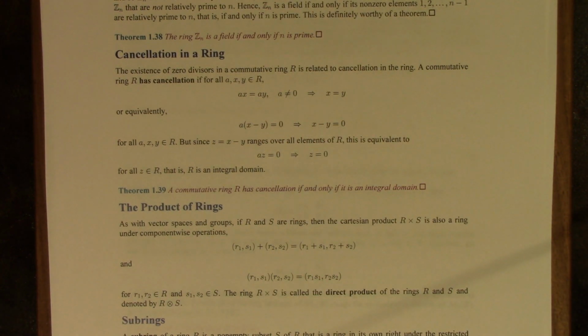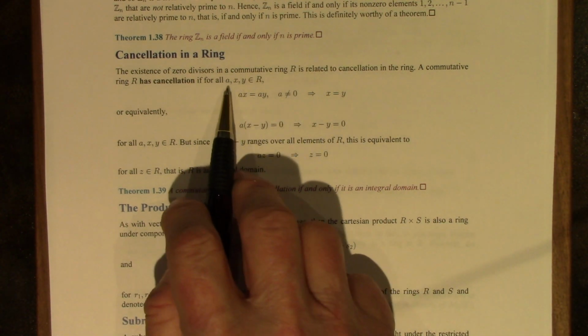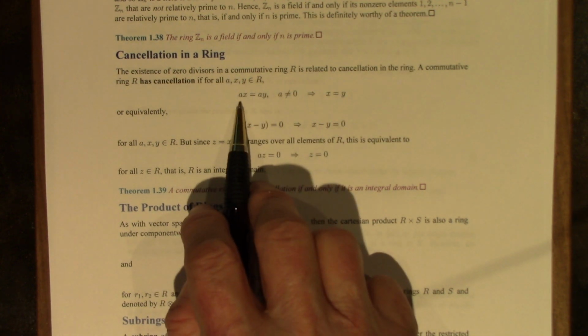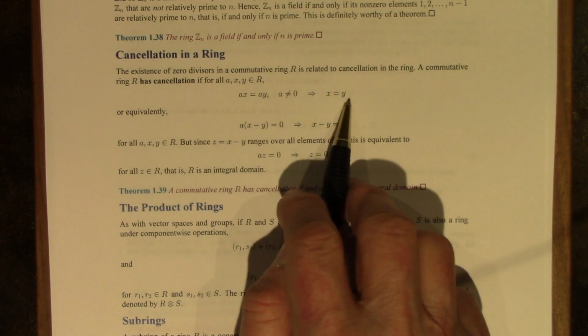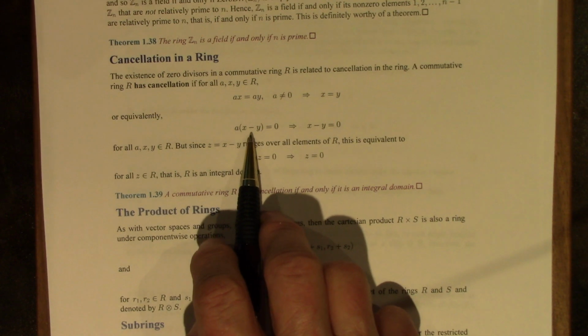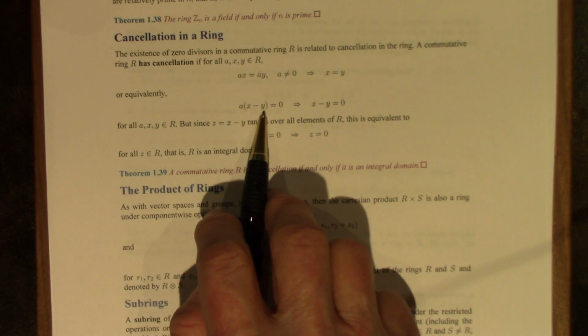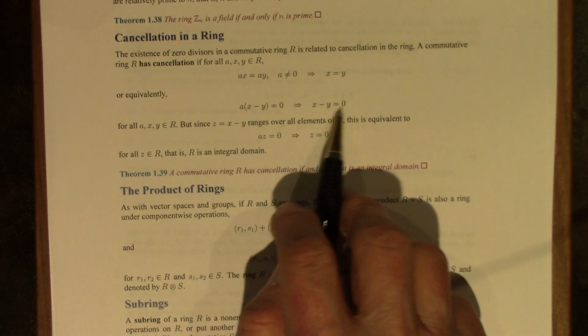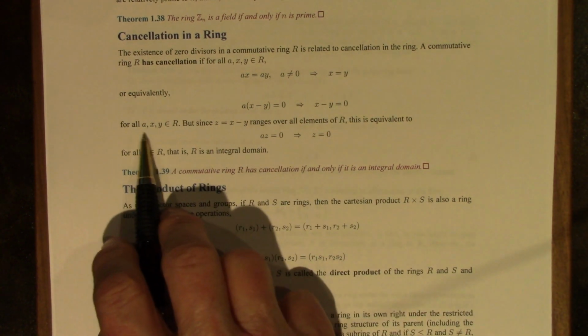The existence of zero divisors in a commutative ring is related to cancellation in the ring. In group theory, we know we can cancel because every element has an inverse. We'll say that a commutative ring has cancellation if for all elements a, x and y in the ring, ax equals ay with a not zero implies x equals y. So we can cancel any non-zero element. Another way to say that is that a times the quantity x minus y equals 0 implies x minus y is 0 for all a, x and y.